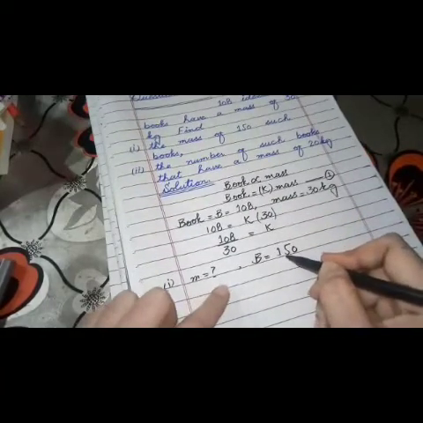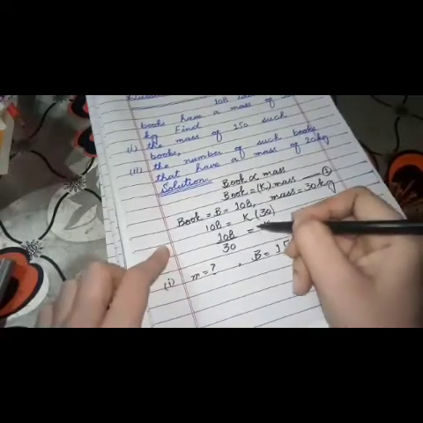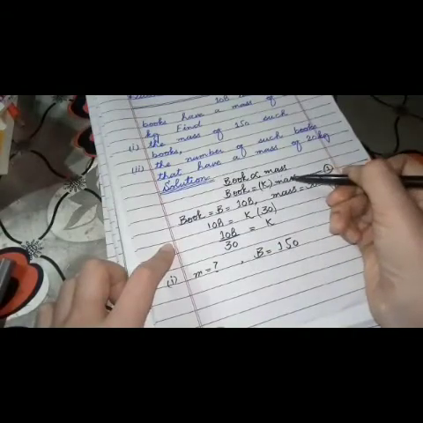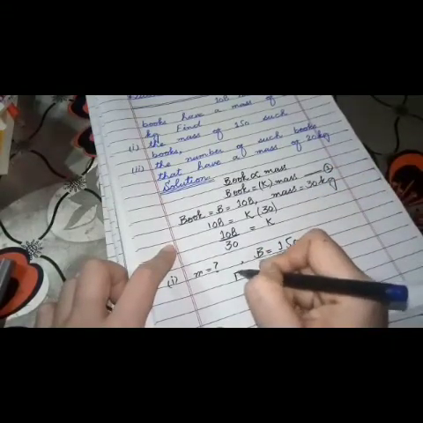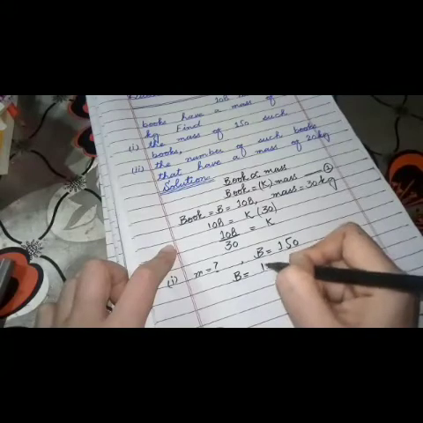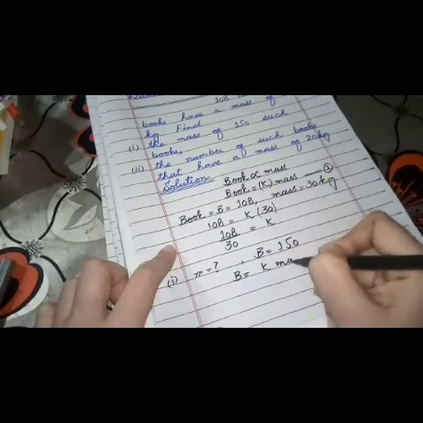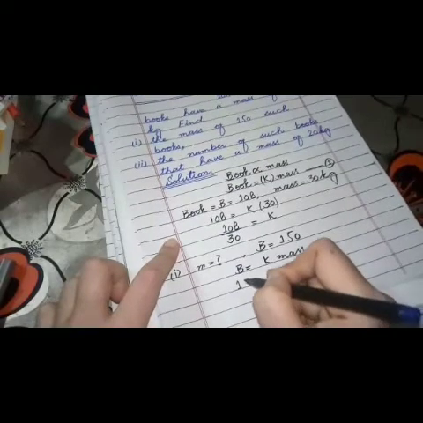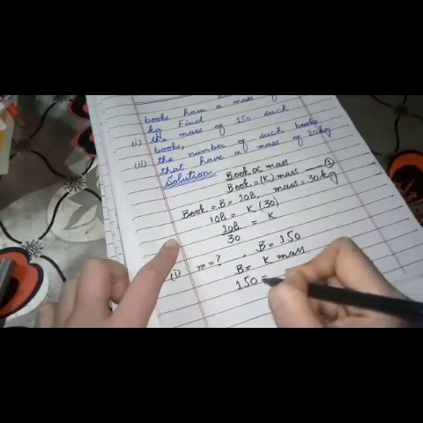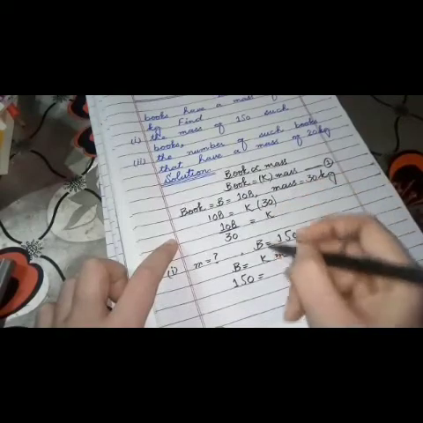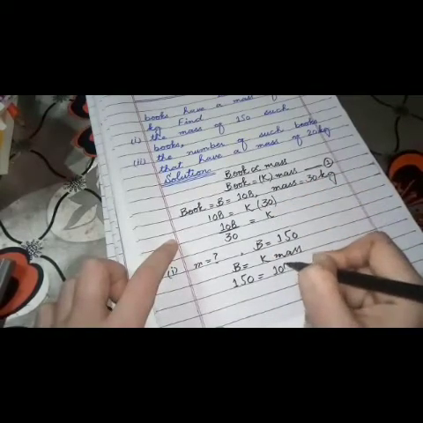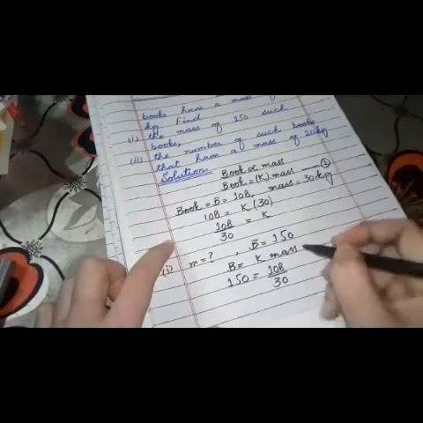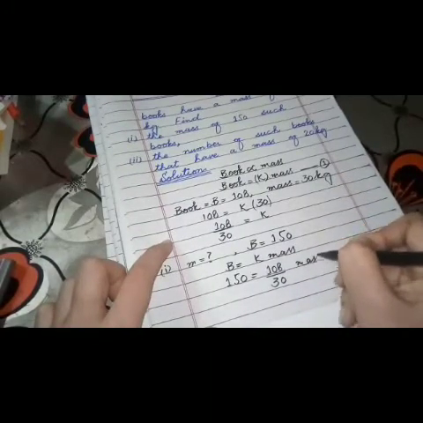B denotes books. So we will put these values in the equation and find the value of mass. That is, B is equal to k into mass. The value of B is 150, and k we have already found: 108 by 30, into mass. Mass we have to find.